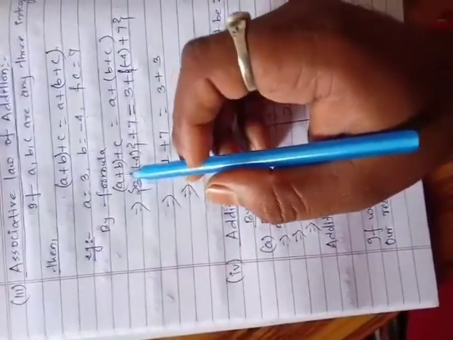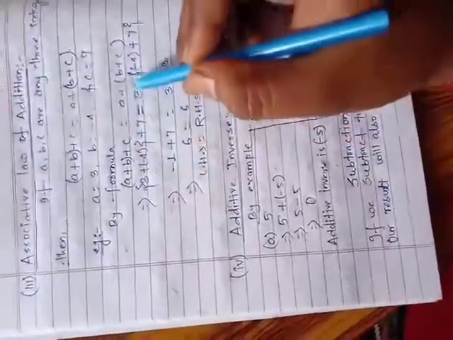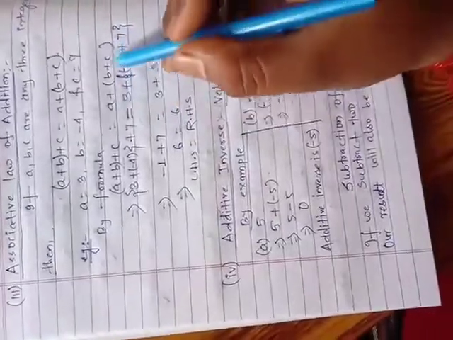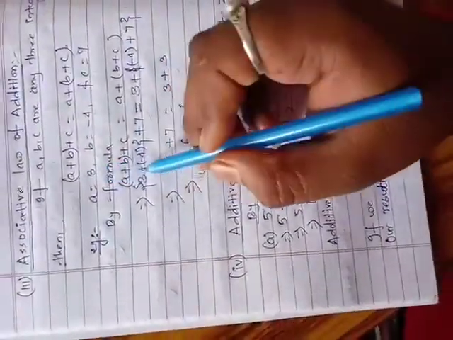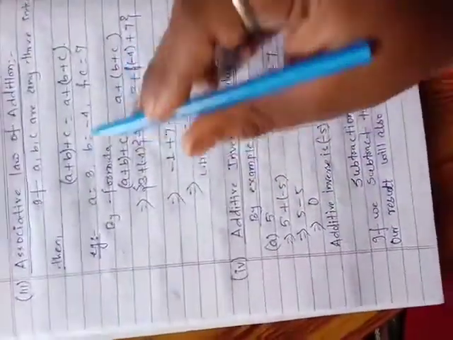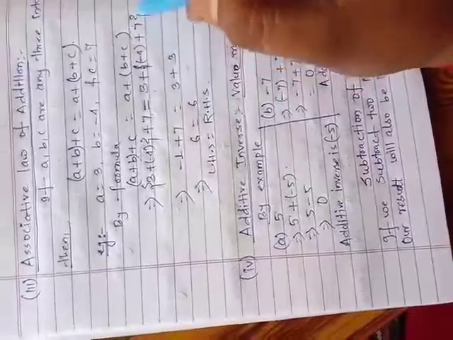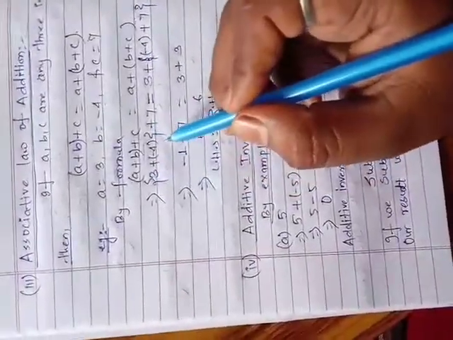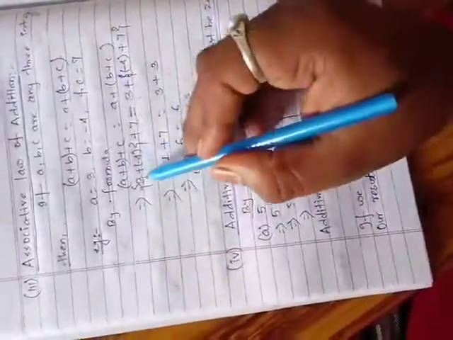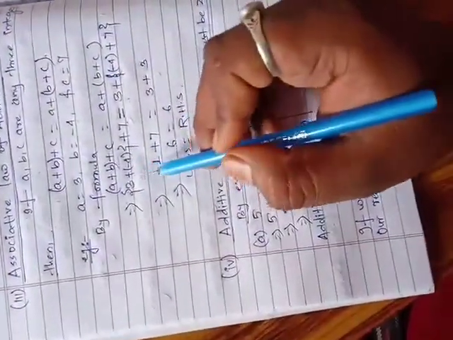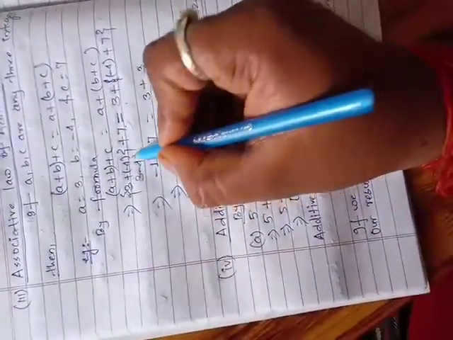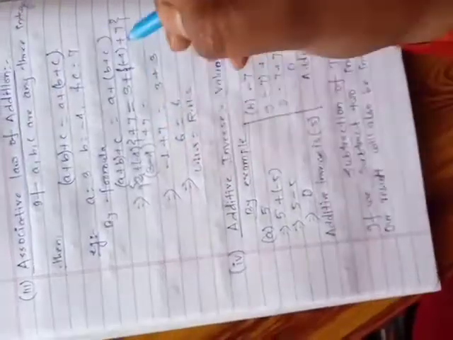Now let's see what happens. (a plus b) plus c is equal to a plus (b plus c). Here we have put the bracket on a plus b in LHS, and in RHS on b plus c. The value of a is 3, b is minus 4, c is 7. A is 3, and b plus c is minus 4 plus 7. I have used a curly bracket here, because the small bracket is taken by this minus 4. Okay, 3 plus minus 4 equals what? 3 minus 4, plus 7.